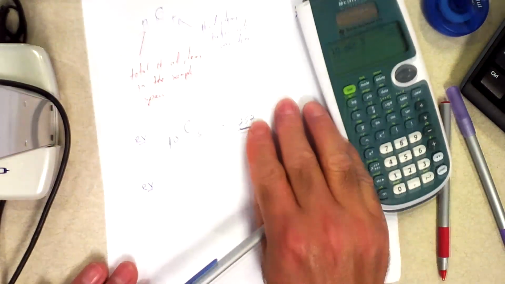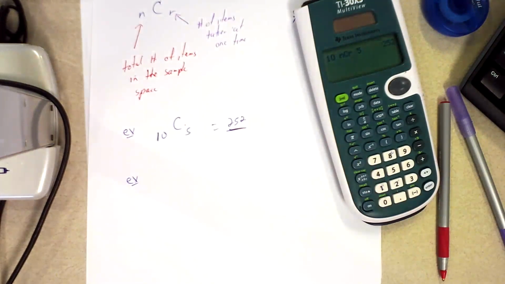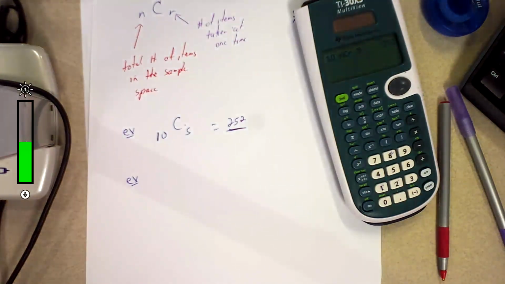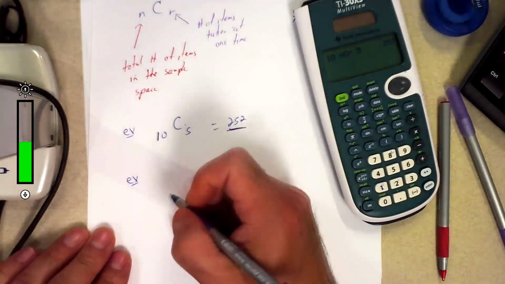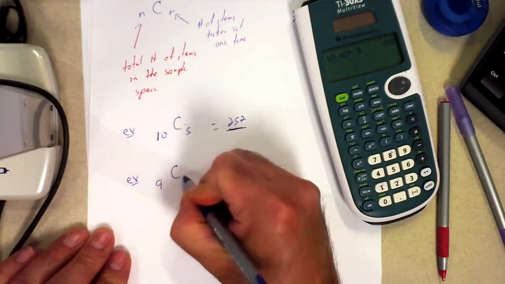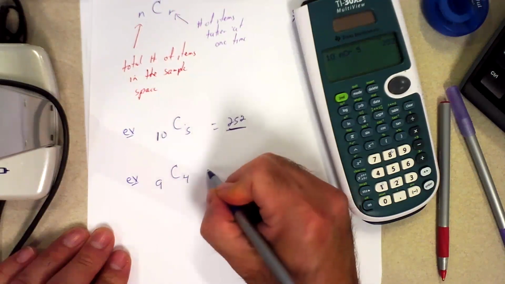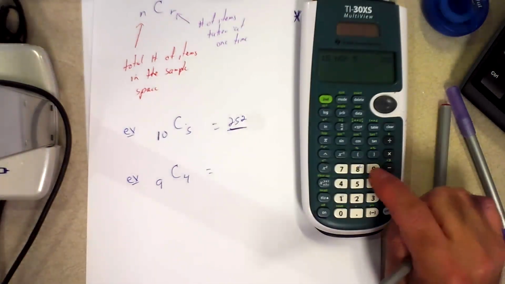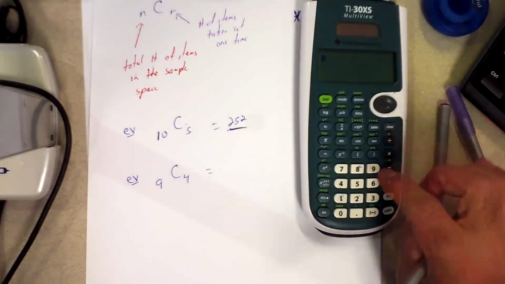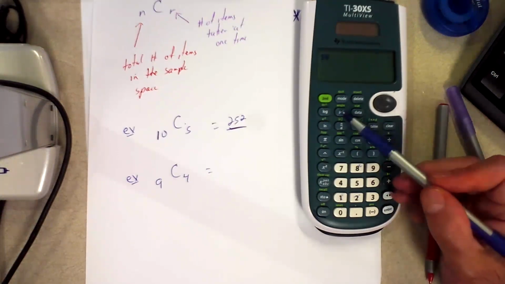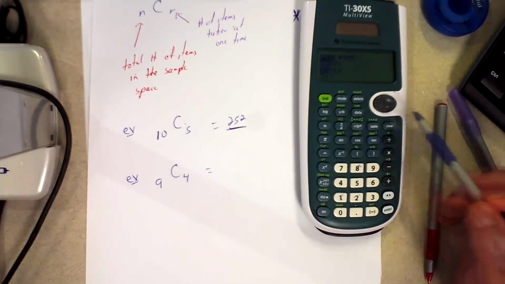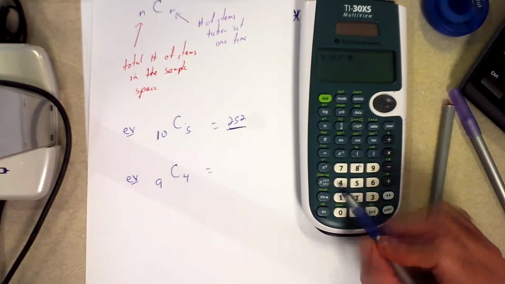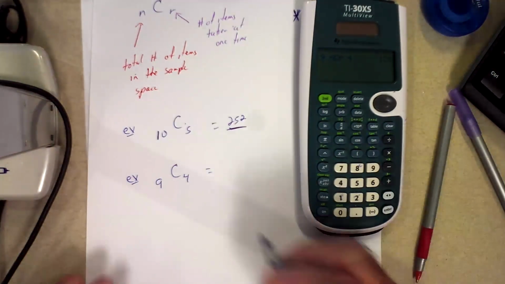All right, let's keep practicing. Let's do another one. Let's do 9 choose 4. So I'm going to put my 9, PRB, go down, 4. 126.